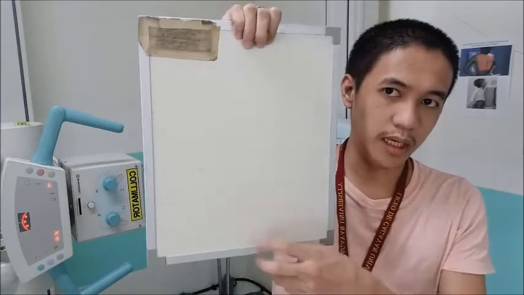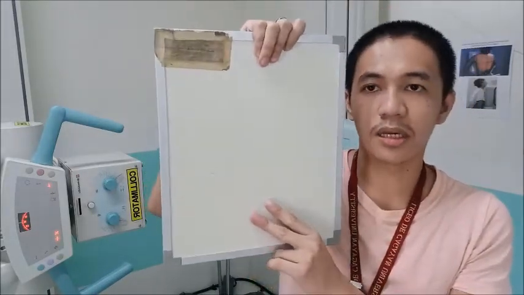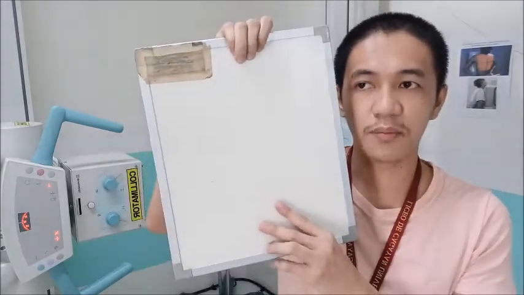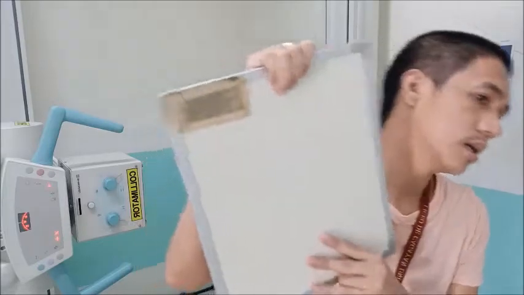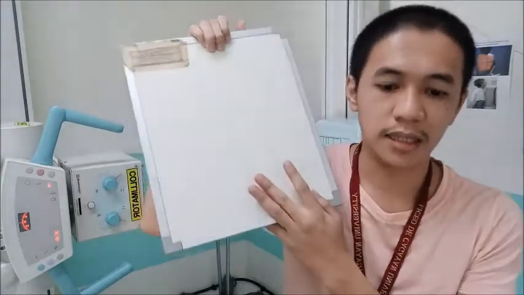You can do the PA using a 10 by 12 and the lateral using an 8 by 10 cassette. And if the patient is tall, you can use the 11 by 14 for the PA and also 10 by 12 for the lateral.